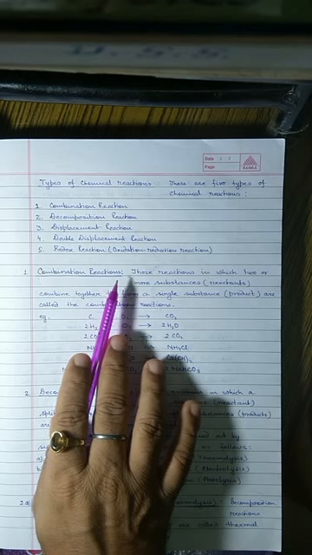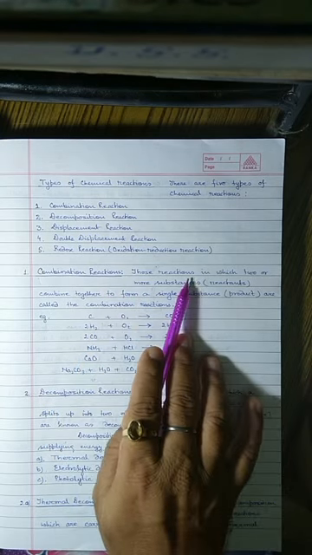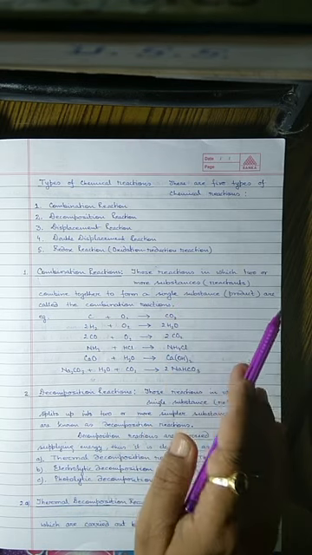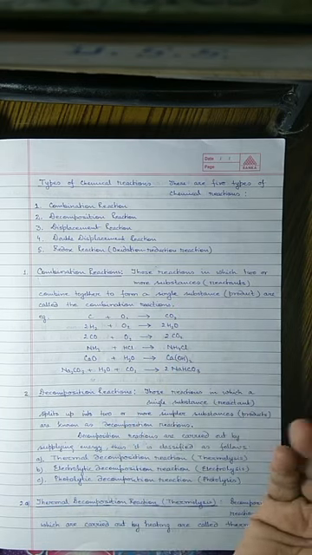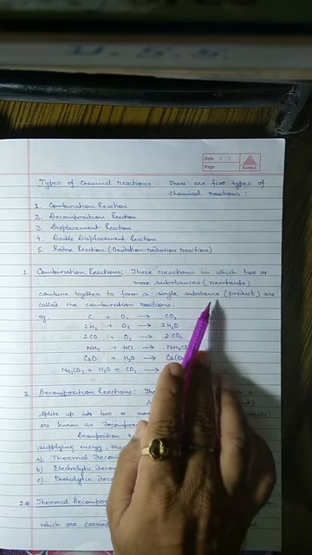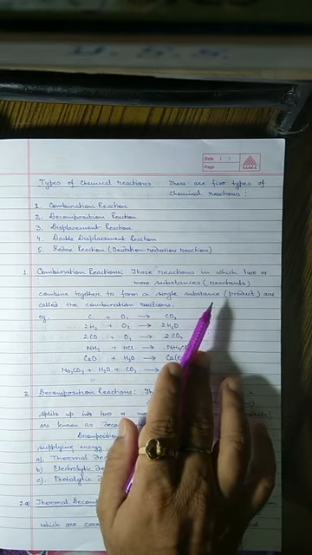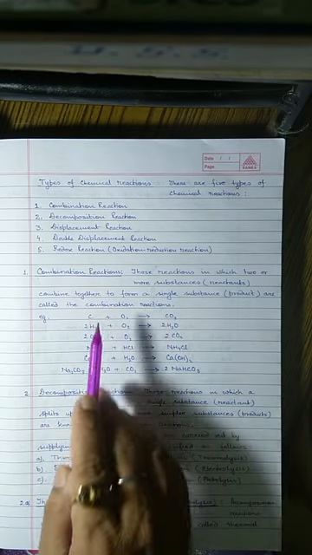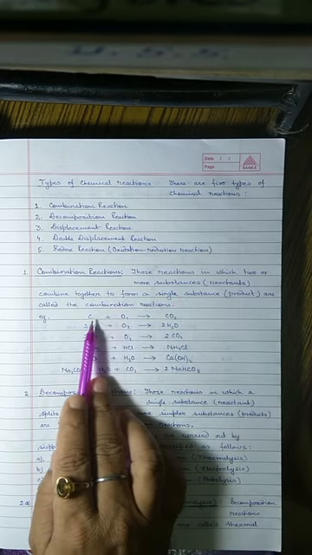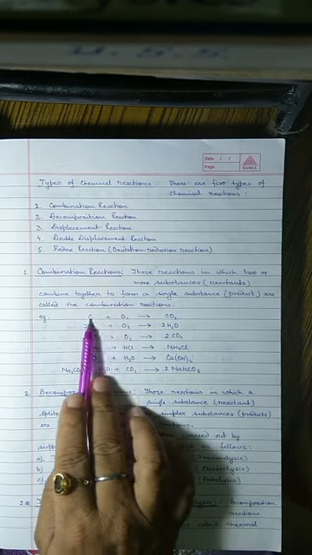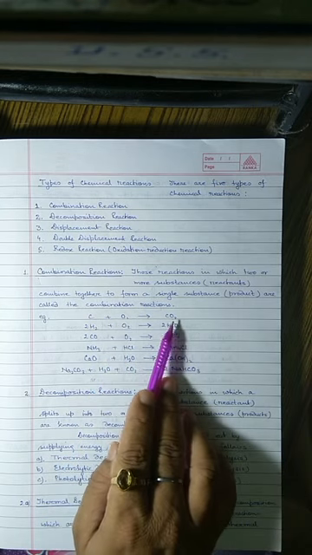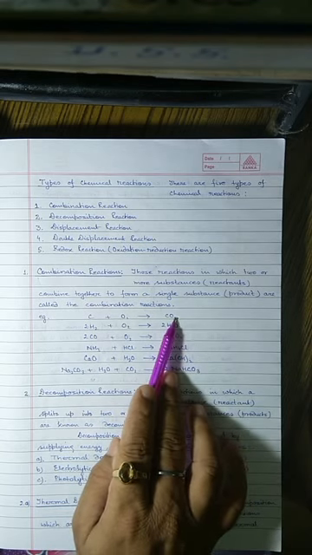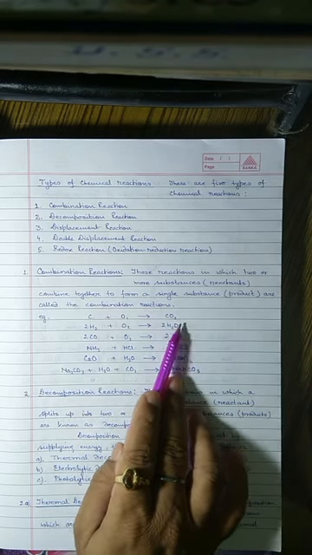What is the meaning of this combination reaction? Those reactions in which two or more substances, we can simply say that two or more than two reactants combine together to form a single substance, are called the combination reactions. Means that two substances, here carbon, here oxygen, are combining and giving only one product, carbon dioxide. This is called combination reaction.